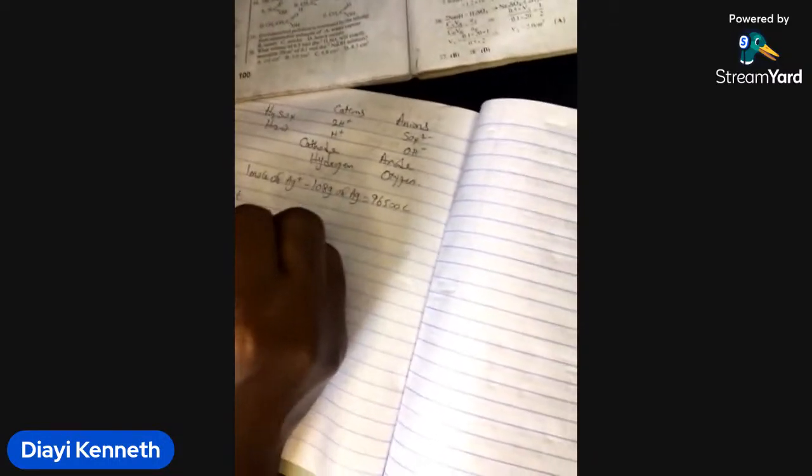Our Q here, the current was given as 10, and our seconds was given as 4,830.